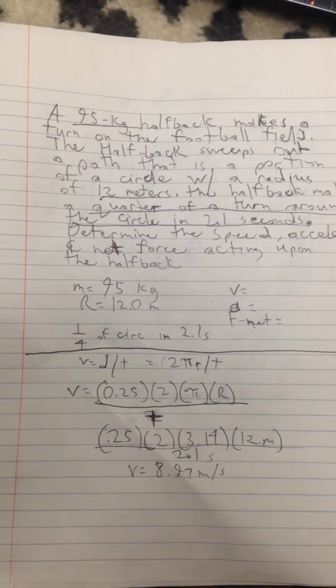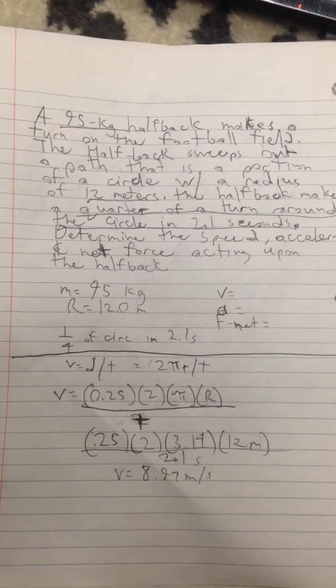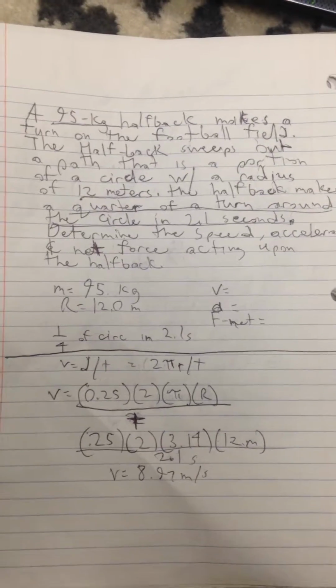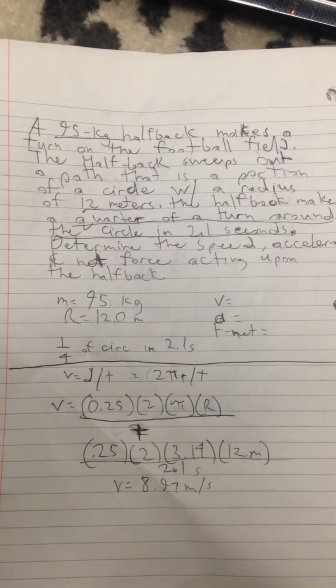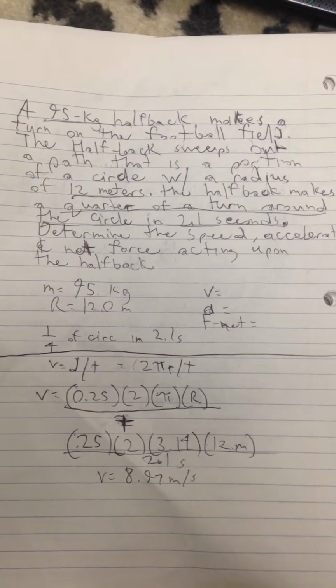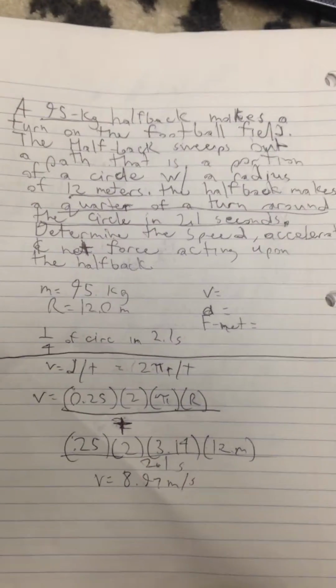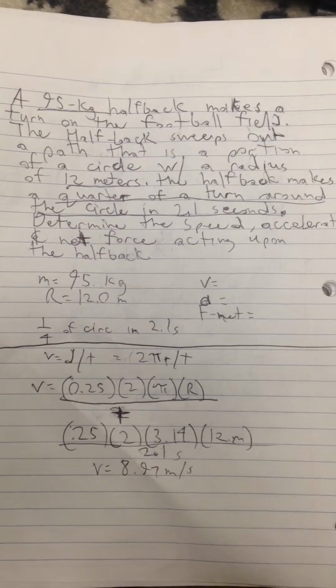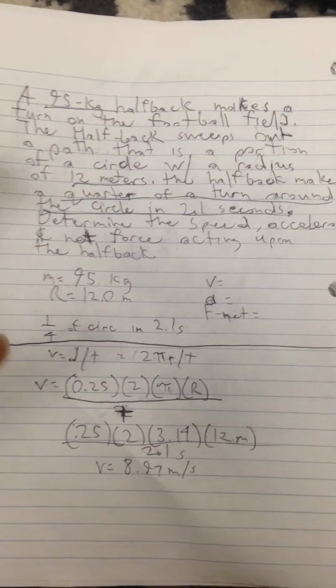A 95-kilogram halfback makes a turn on a football field. The halfback sweeps out a path that is a portion of a circle with a radius of 12 meters. The halfback makes a quarter of a turn around the circle in 2.1 seconds. Determine the speed, acceleration, and net force acting upon the halfback.